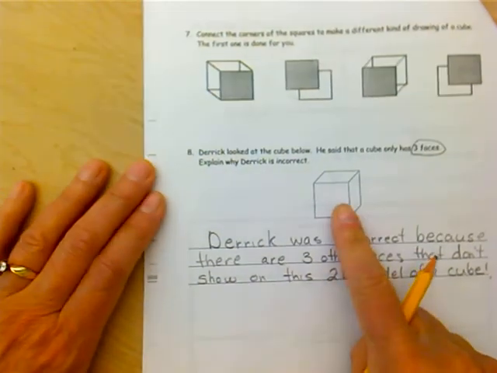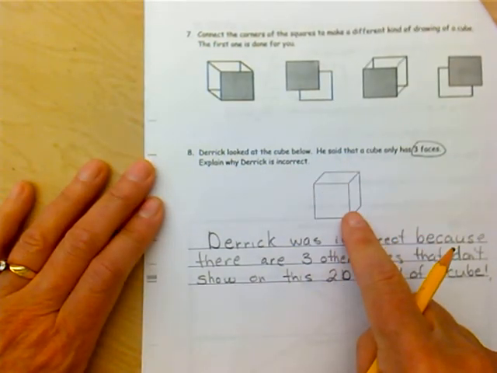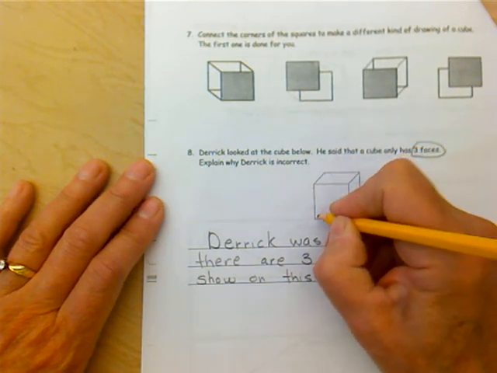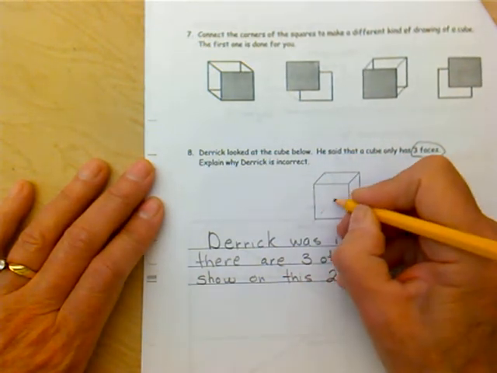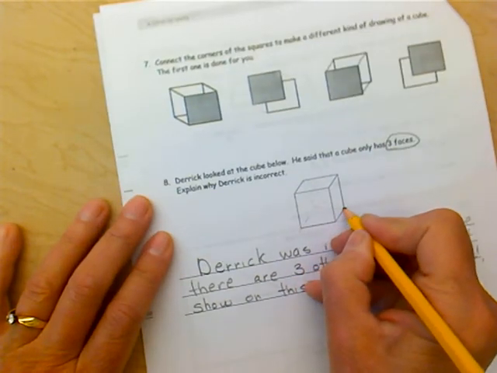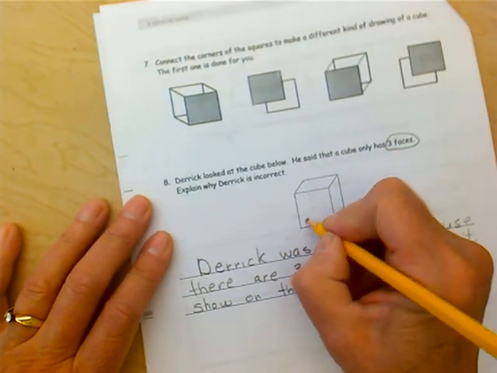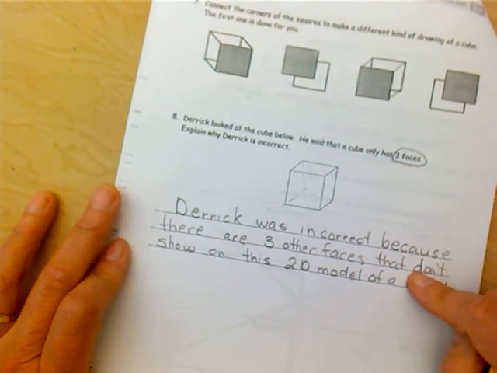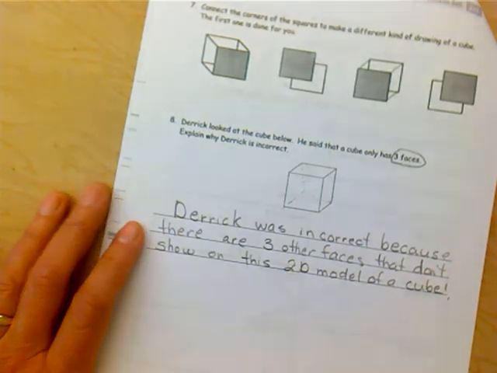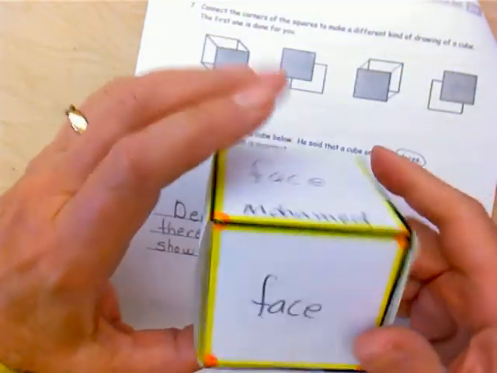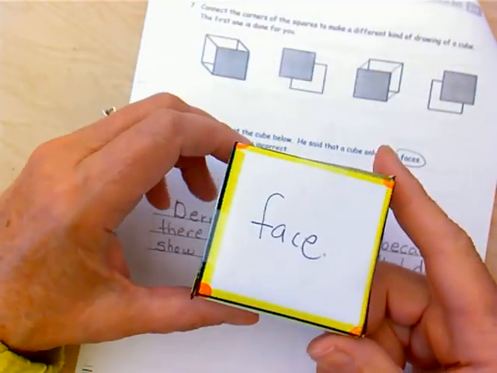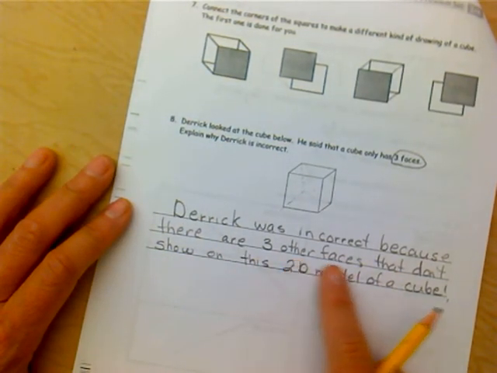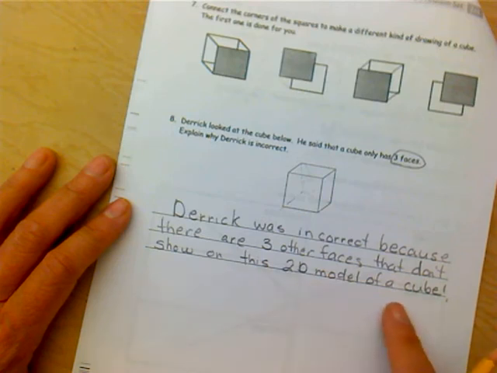Yeah, because when you're looking at a cube that's been drawn 2-dimensionally, you don't see those parts that are in the back. I could draw those in. I'm not really good at doing that. Whoops, here we go. Draw that down like that. You could actually dot those in to see that there are 3 other faces on the opposite side of that, because you don't see them. If you're holding up a 3-dimensional cube that you can actually hold in your hand, you can physically count those faces. So Derek is incorrect because there are 3 other faces that don't show on a 2-dimensional model of a cube.